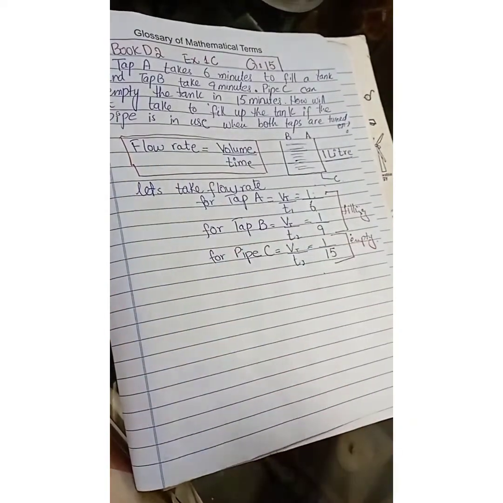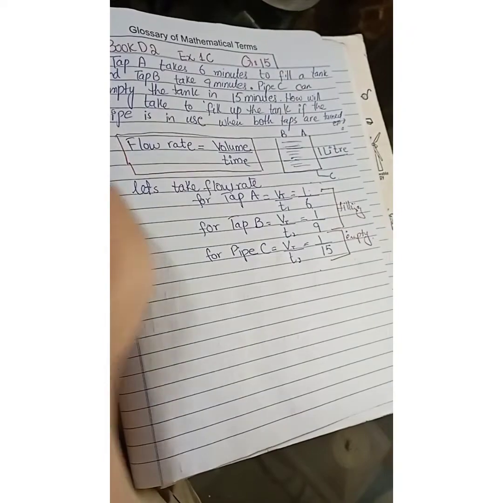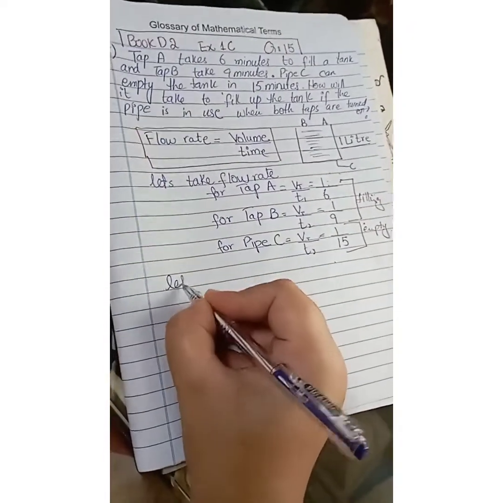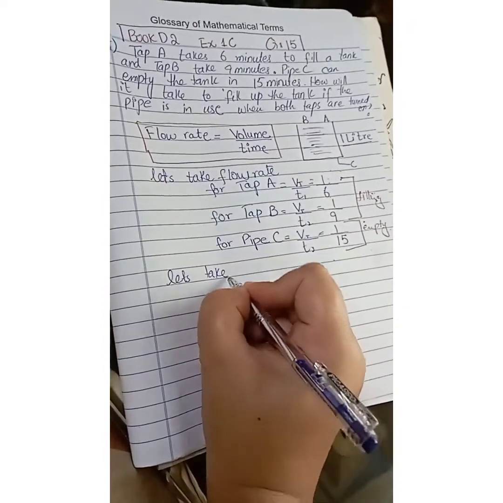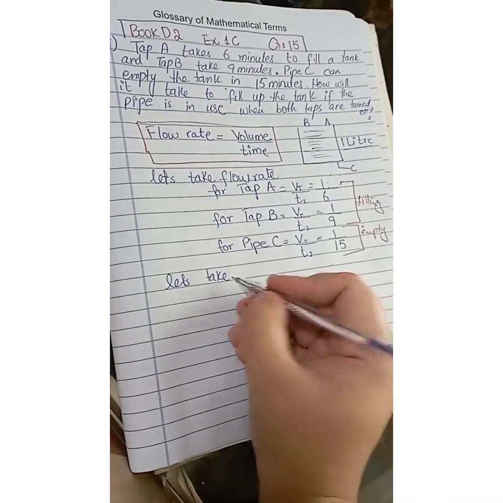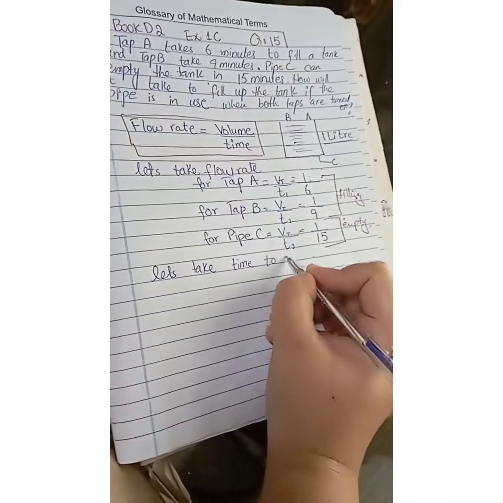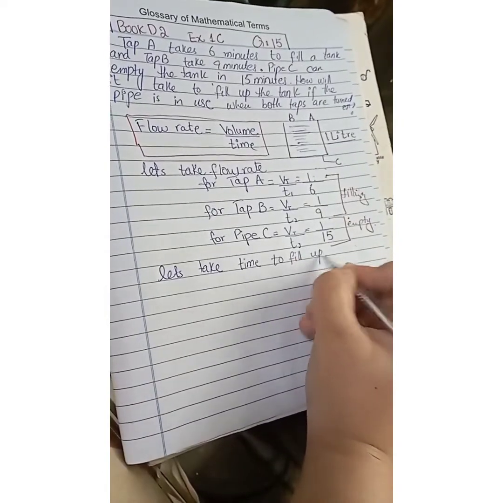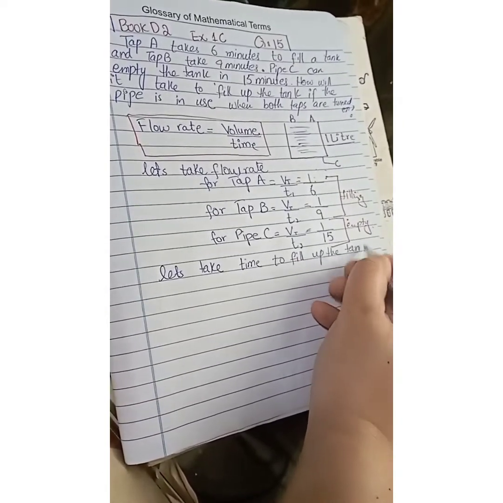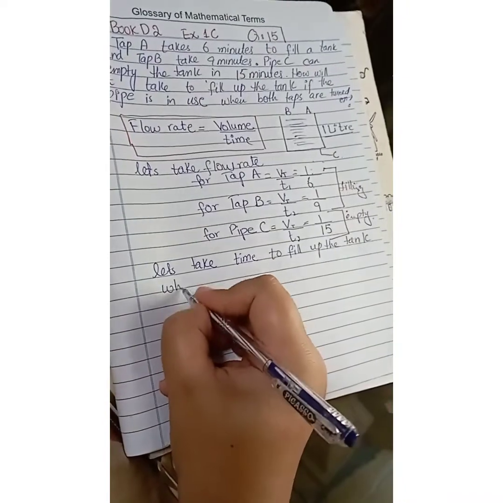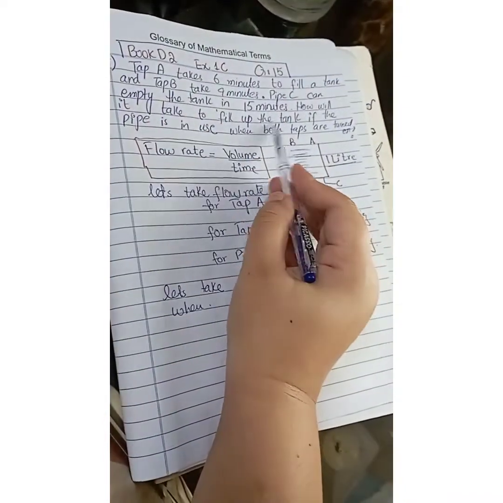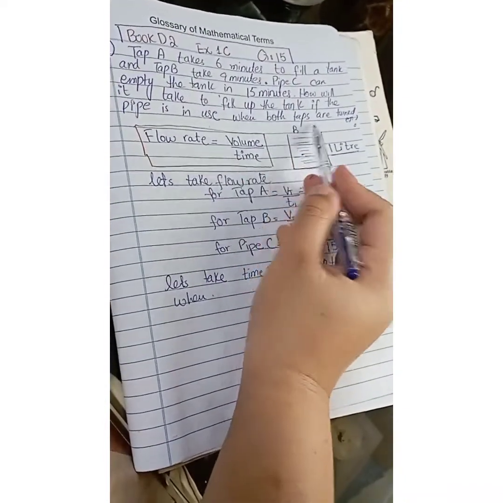So we need to take one more thing, and that is the time to fill up the tank when the pipe is in use and both taps are turned on.